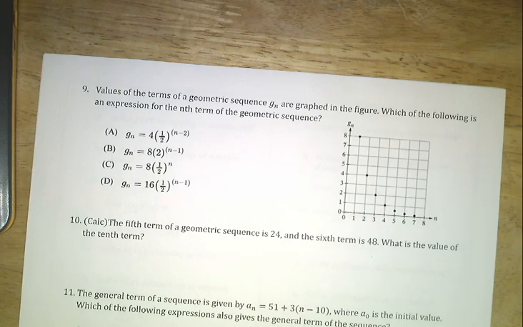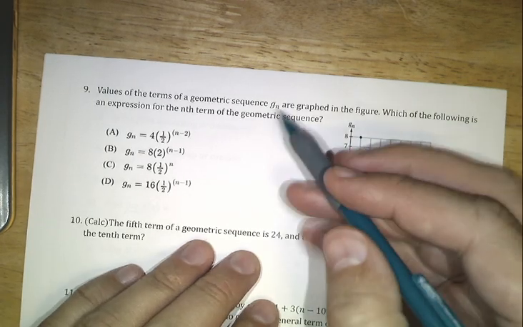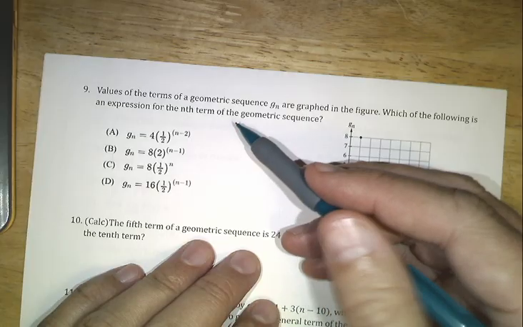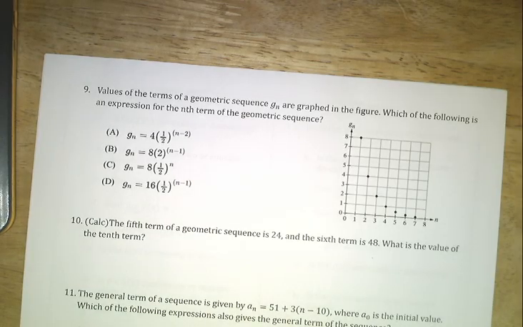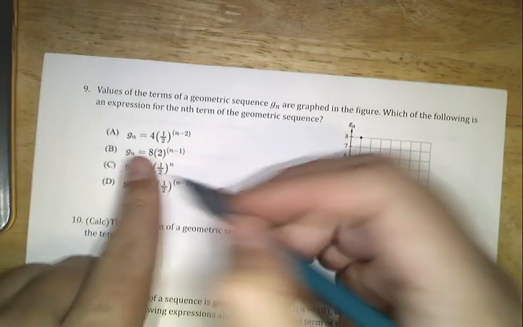Okay, so problem number 9. Values of the terms of the geometric sequence g sub n are graphed in the figure. Which of the following is an expression for the nth term of the geometric sequence? Like we said with problem number 1 and 3, there are just an infinite number of ways to write the sequence depending on what number you're starting from. So let's see what number each of these are starting from.